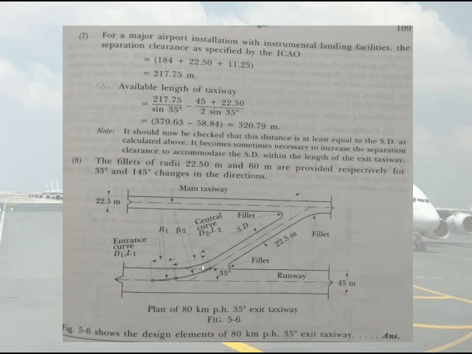You can see the fillets provided respectively for 35 degree and 145 degree changes in direction. This is how you can draw the diagram of the exit taxiway for the purpose of taking the deviation from the parallel track, that is, from runway to taxiway.